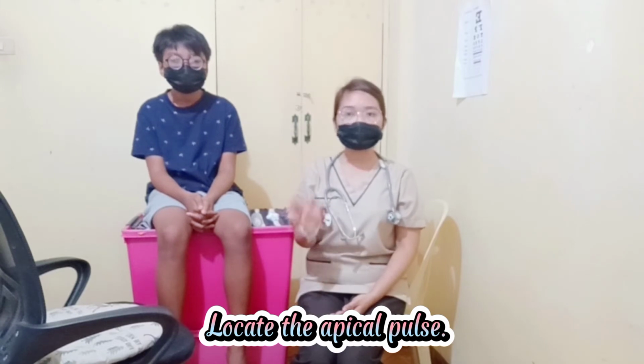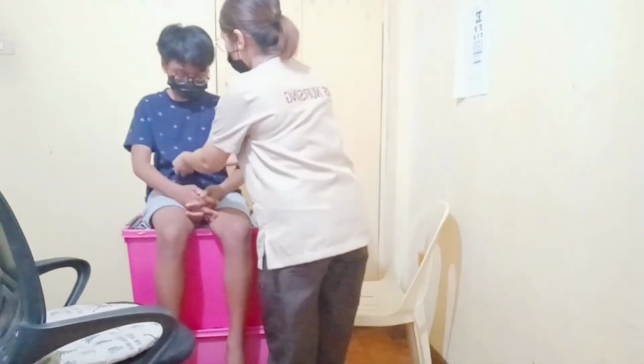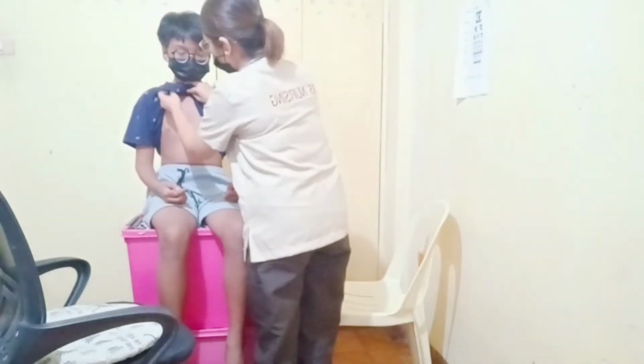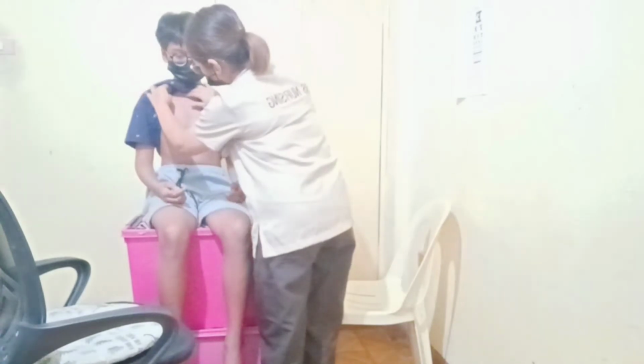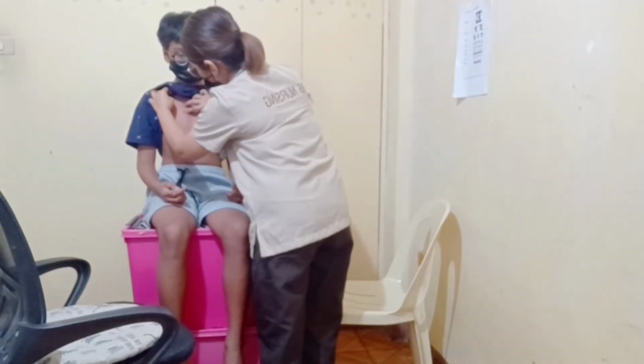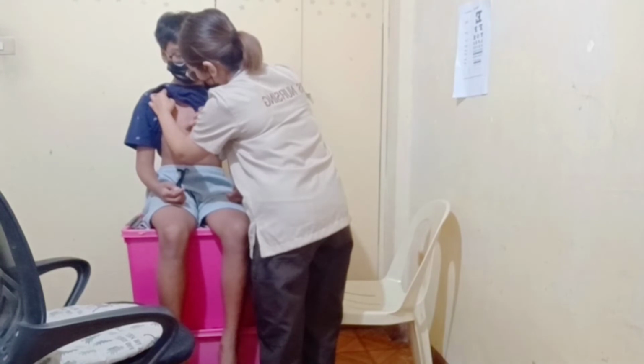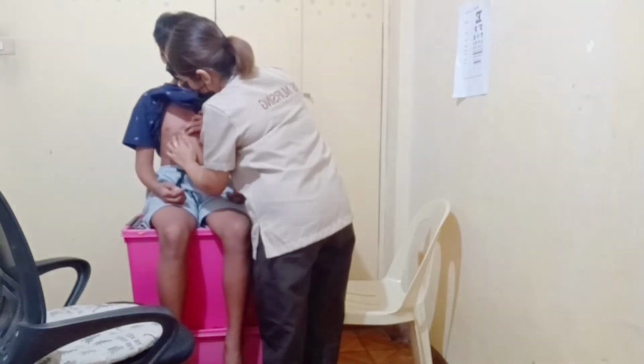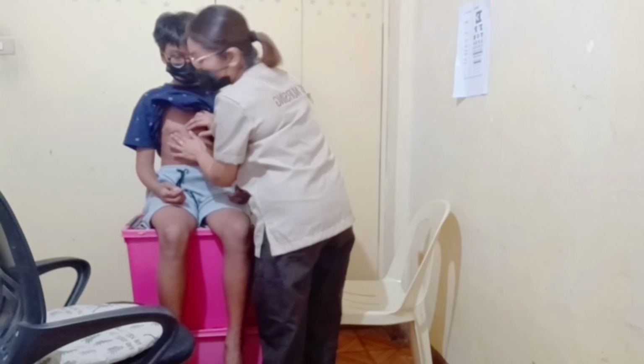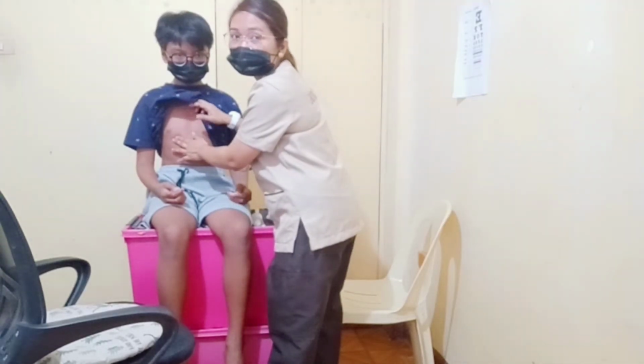Now, after the patient is positioned comfortably or sitting comfortably, the next thing we'll have to do is to locate the apical pulse. And again, the apical pulse is normally located in the fifth intercostal space in the mid-clavicular line of the patient. So, sir, angat ko na po. Let's just count. So this is the apical pulse of the patient.